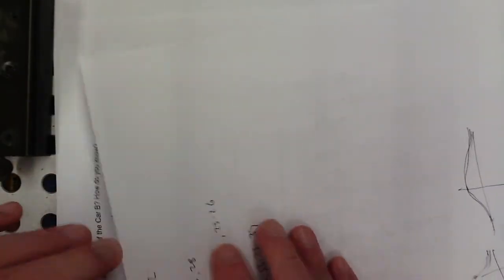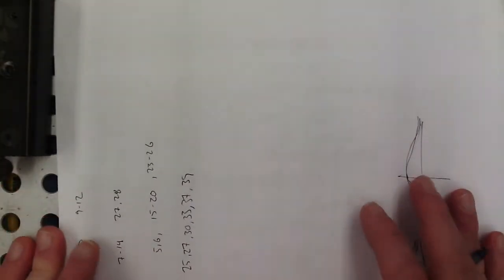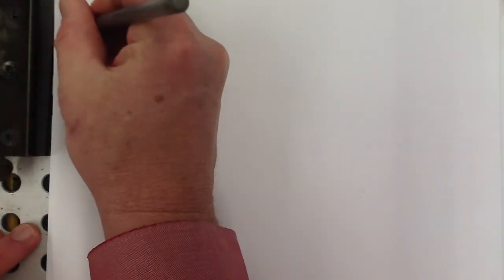And let's see, got some fresh paper around here somewhere. I'll find some. Here's some. So that brings us to number 23.